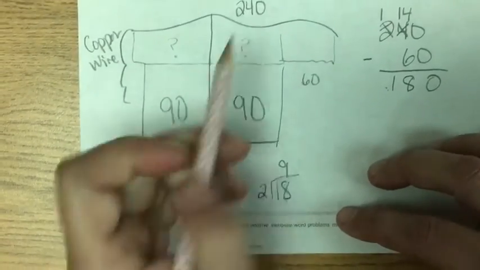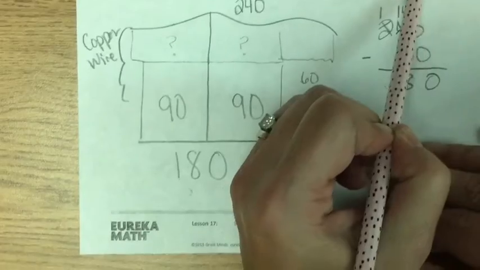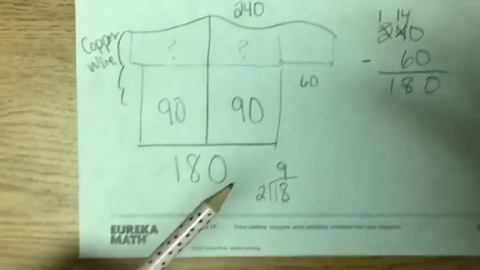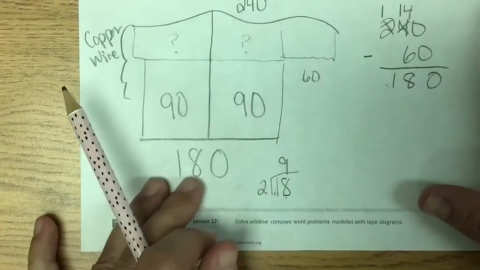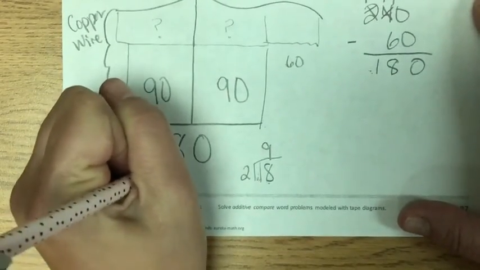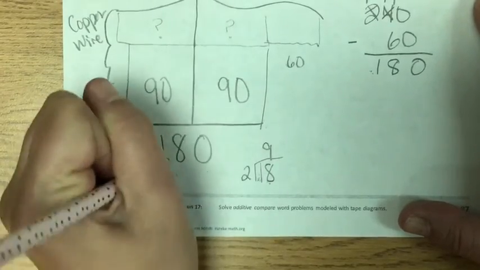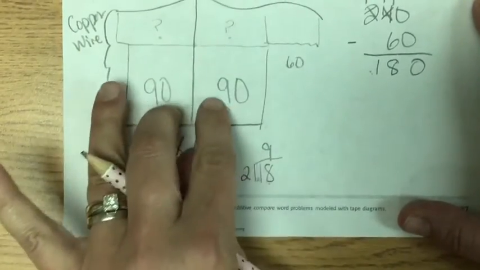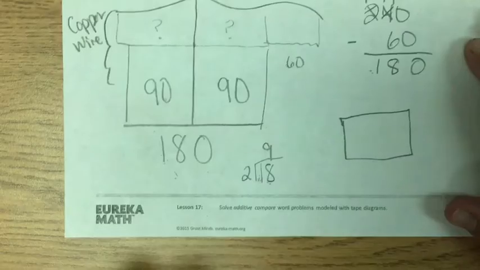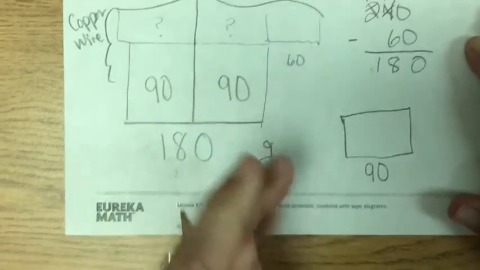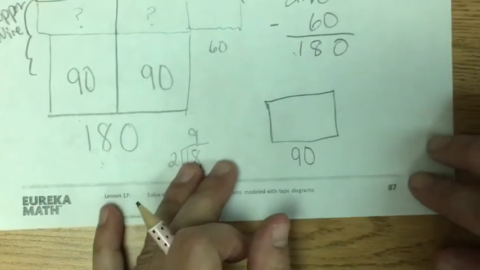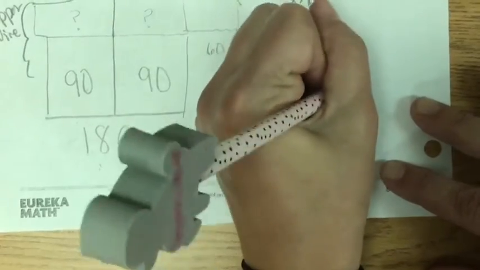And it says I'm actually looking for the length of a steel wire. So this was double the length of a steel wire. So, well, 180 meters. If I were to cut that in half, remember this is doubled. Doubled means 2 times. So if I was to cut that in half, my steel wire is just 90 meters.